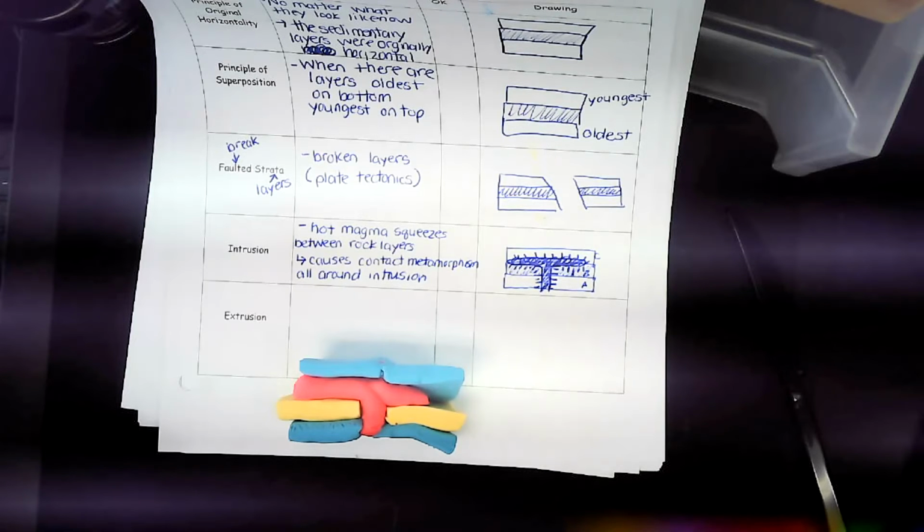The touching point. When I touch Jake's shoulder, he had to be there already, right? If I'm hot lava squeezing in between here, and then I touch them, don't they already have to be there? I can't touch something that's not there. I can't burn something that's not there. So for the lava to cause contact metamorphism, the rock already had to be there.